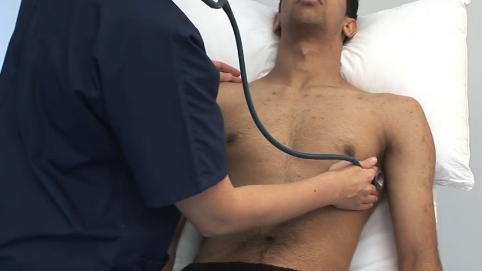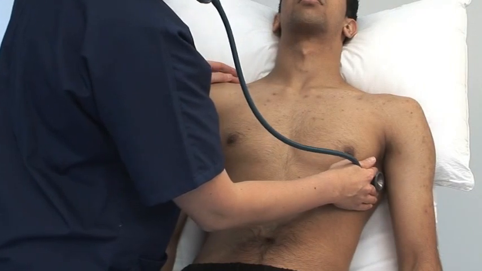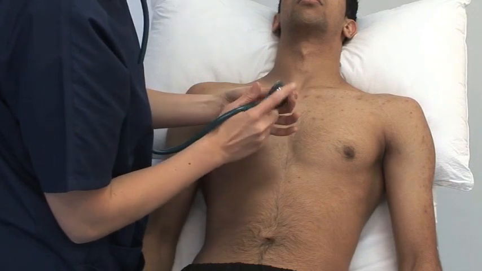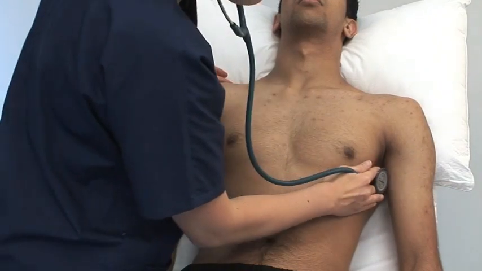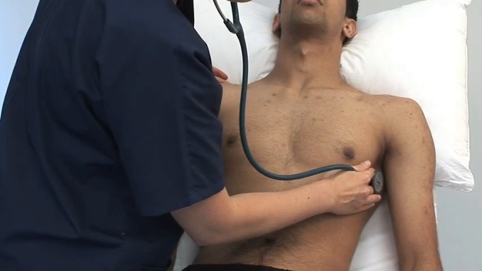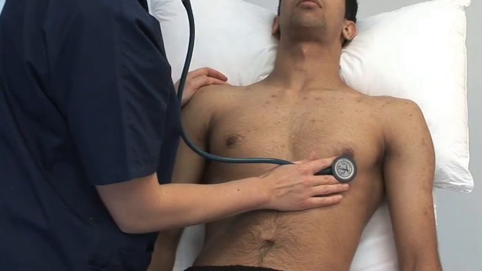Listen in the left axilla with the diaphragm. The pansystolic murmur of mitral regurgitation, often described as loud and blowing, can radiate here. Next, we listen specifically for mitral stenosis with the bell at the apex.